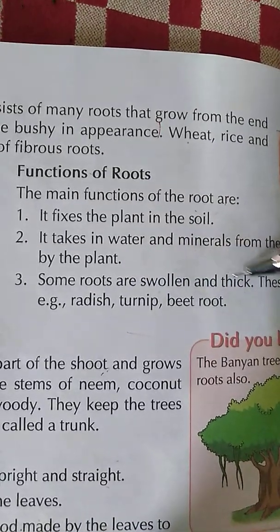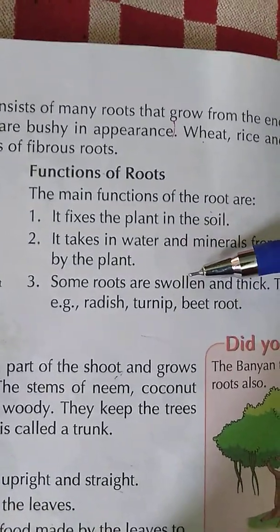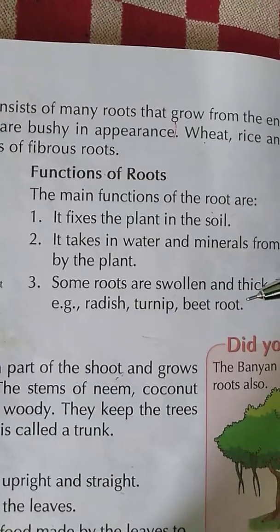the soil. Some roots are swollen and thick. These store food.